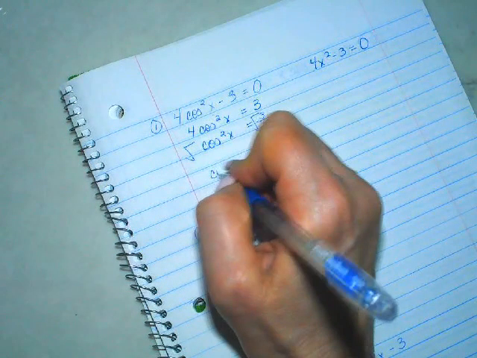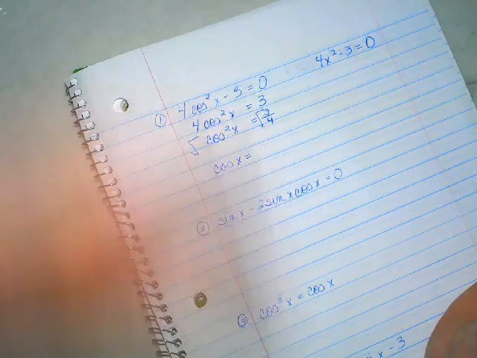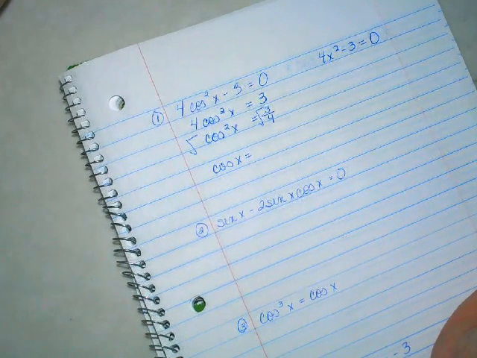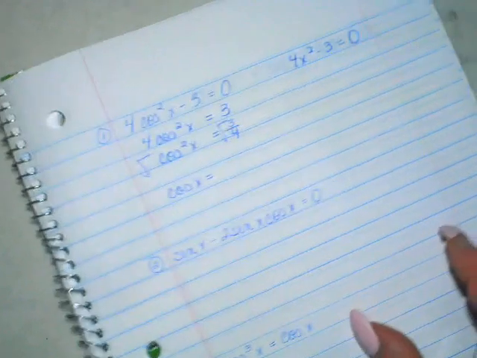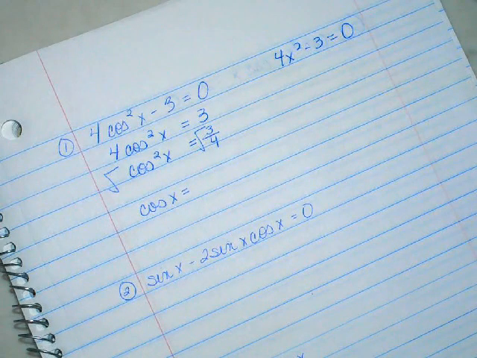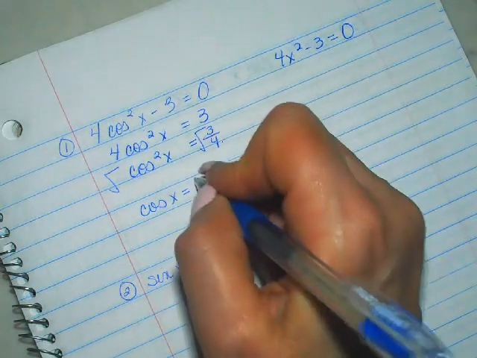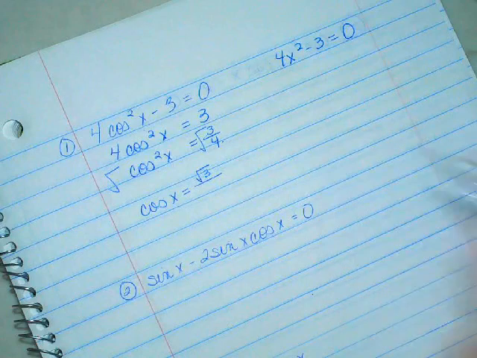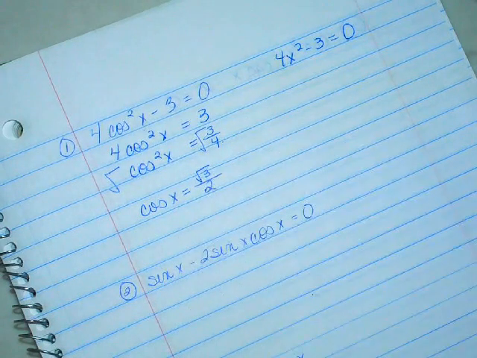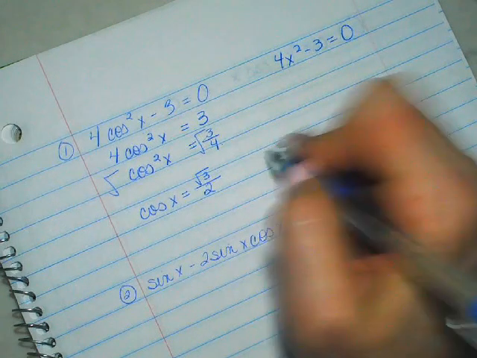So I'm going to be left with the cosine of x is equal to, when I square root, let me see if I can make this a little crisper. Maybe just zone in a little more. There you go. When you square a fraction, you're squaring the numerator and the denominator. Square root of 3 is just square root of 3, but the square root of 4 is 2. So now we have to find angles whose cosine is radical 3 over 2.